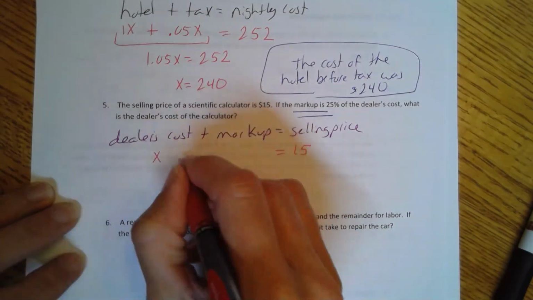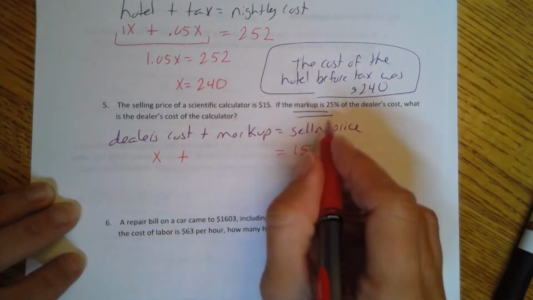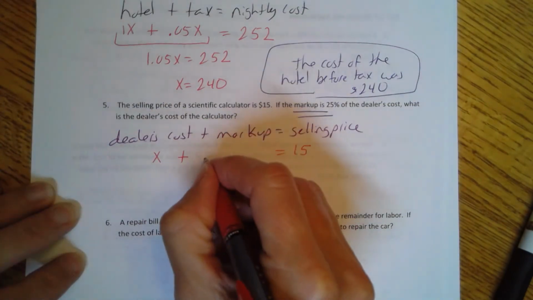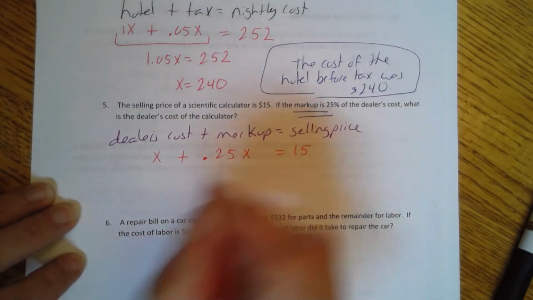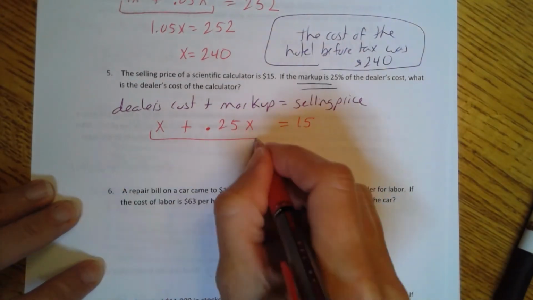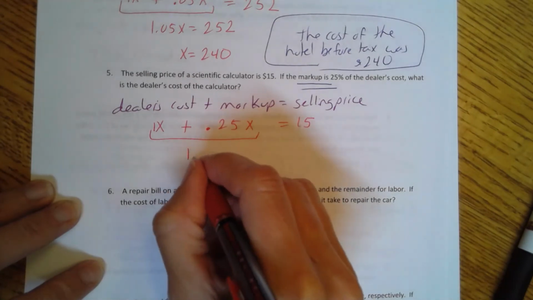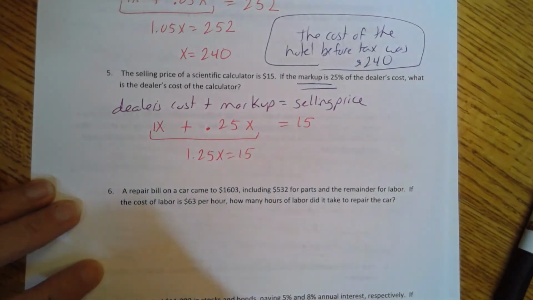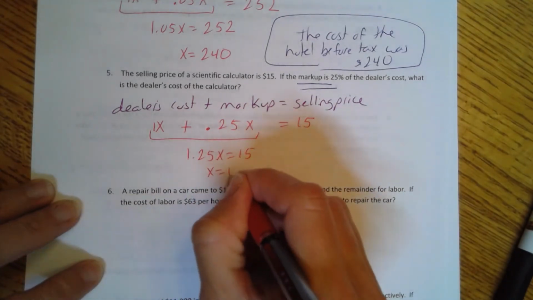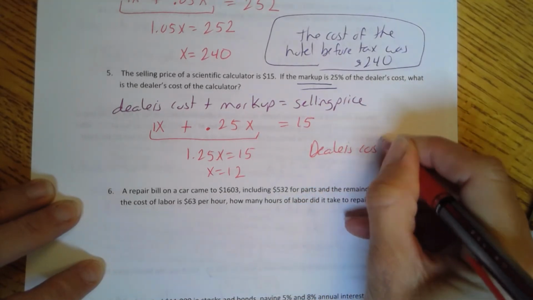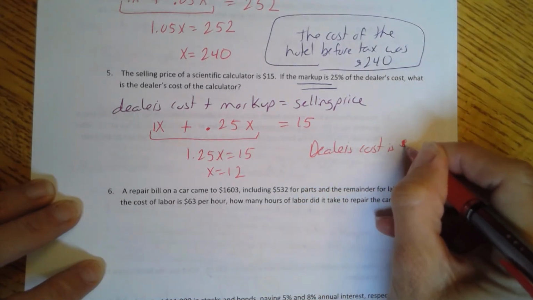We want to know what the dealer's cost is. We'll call that x. And the markup was what? 25%, again of the original cost. So 0.25 times x. Adding those terms together because they're like terms, again with the 1 in front, we get 1.25x equals 15. So divide both sides by 1.25 and we're going to get x equaling 12. So the dealer's cost is $12.